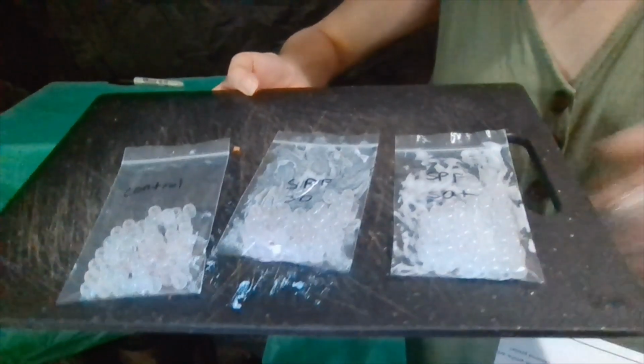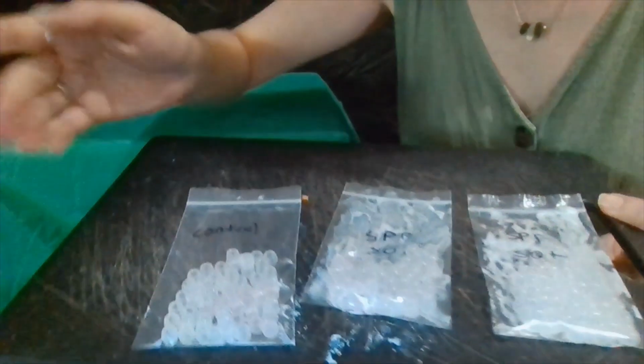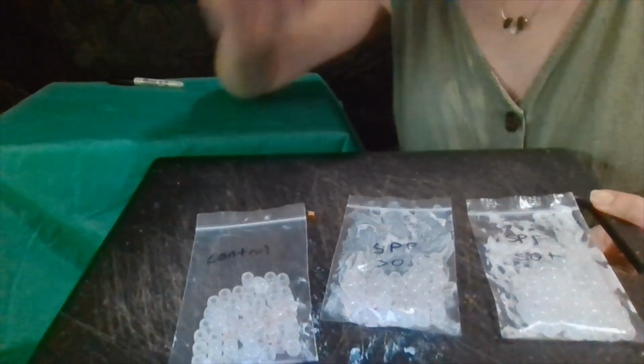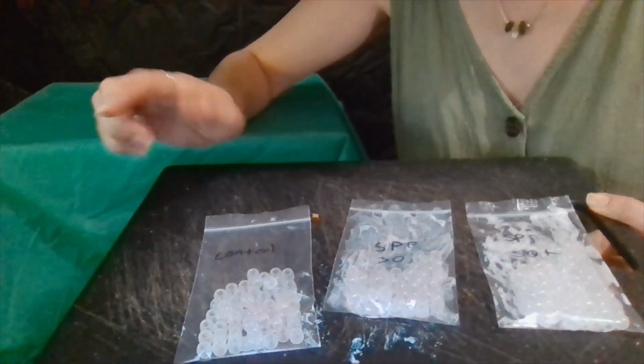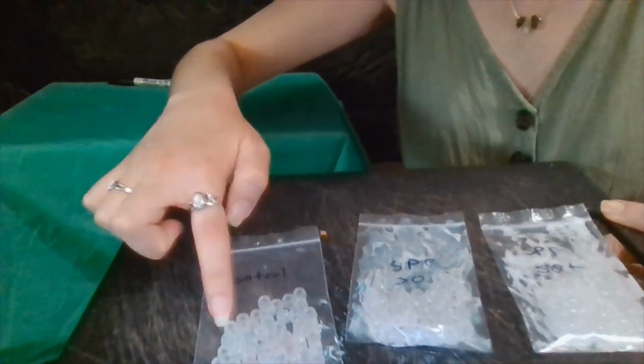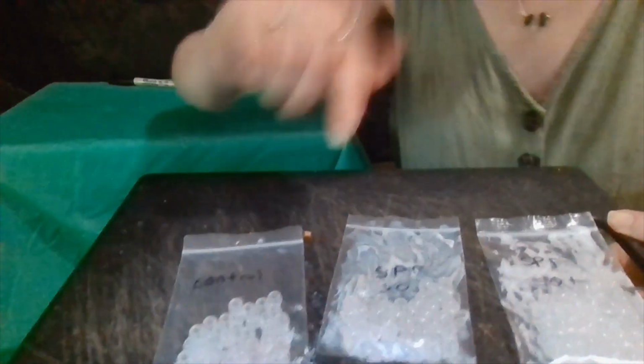All right, hopefully I got these back inside fast enough for you to see color change, but I'm not sure. Here we are. Oh, okay, so we have had a lot of fading. They do change back to clear fast, but our control was basically all colored.